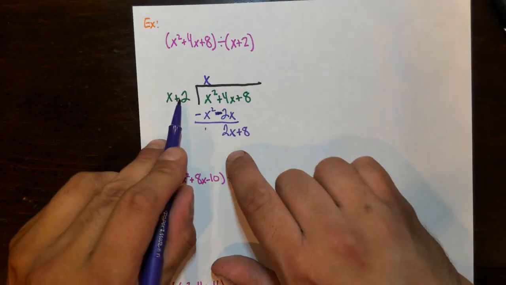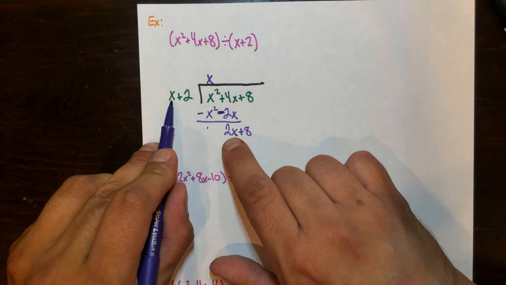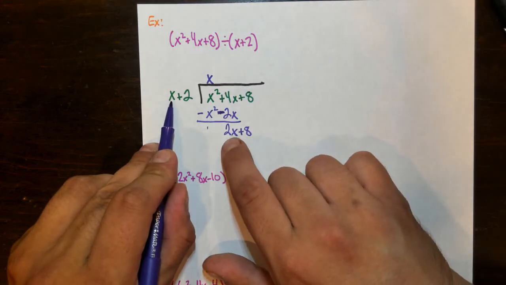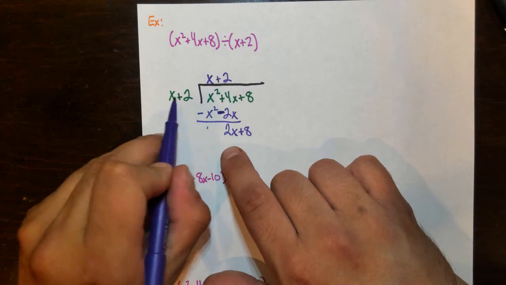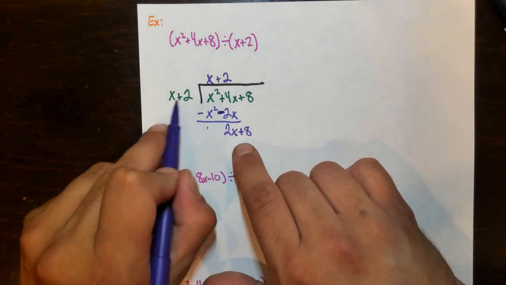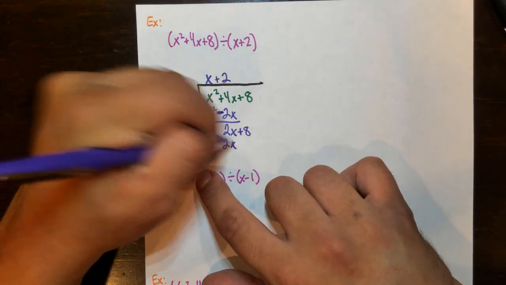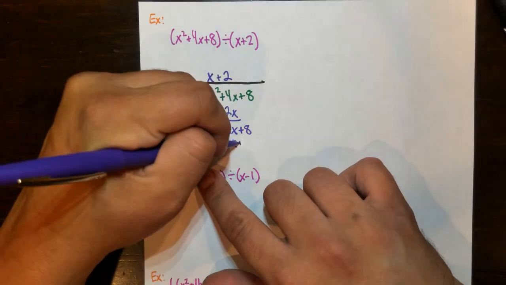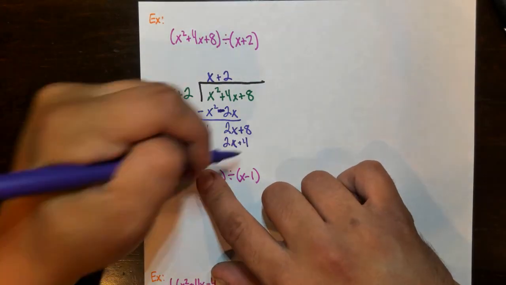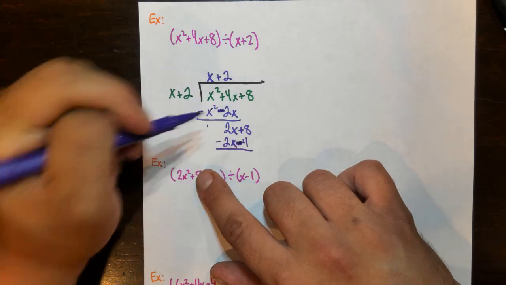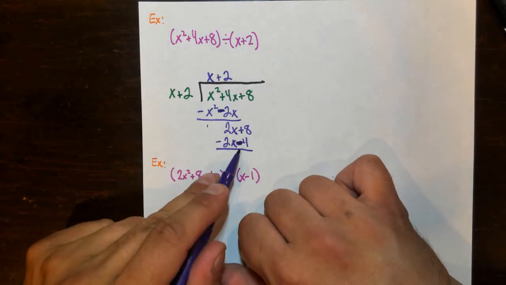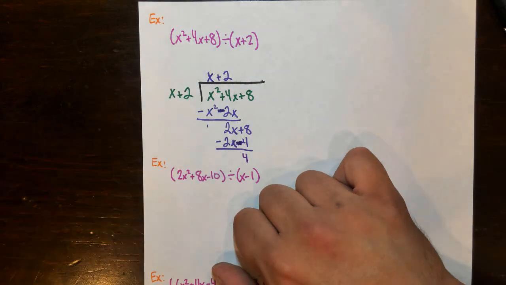And then I do the same thing. I look at the first two terms, and I think x times what gives me 2x? Well, that's 2. And then I multiply. So 2 times x is 2x. 2 times 2 is plus 4. And then I want to subtract, so change the sign of both terms. 8 minus 4 is 4. So my remainder is 4.